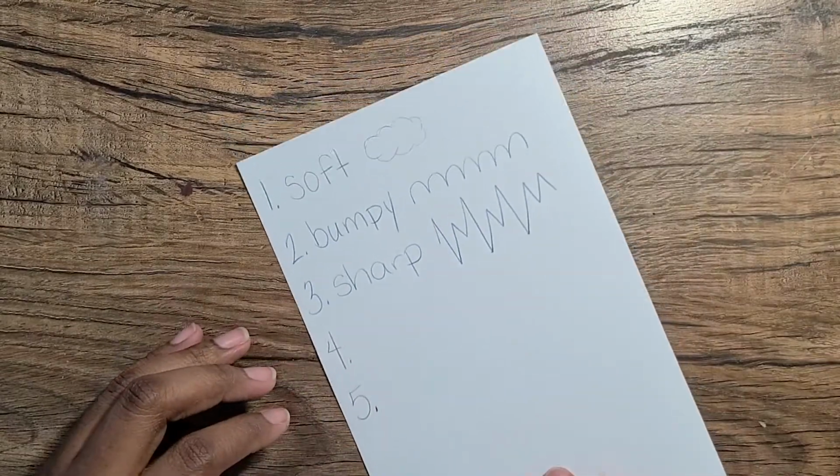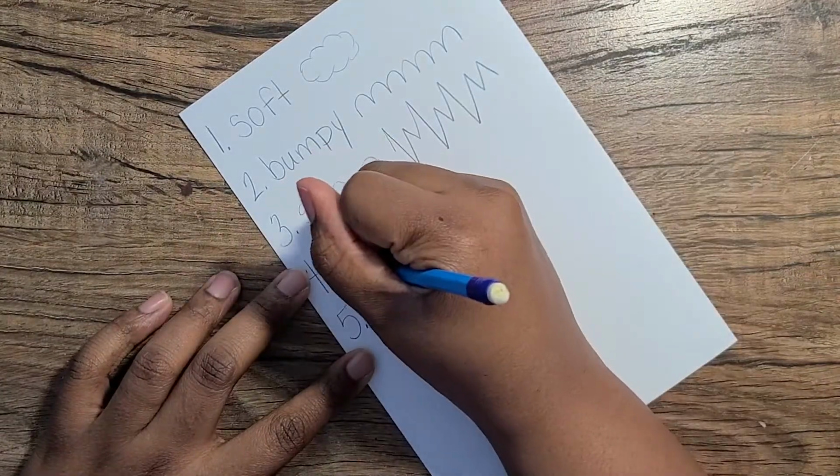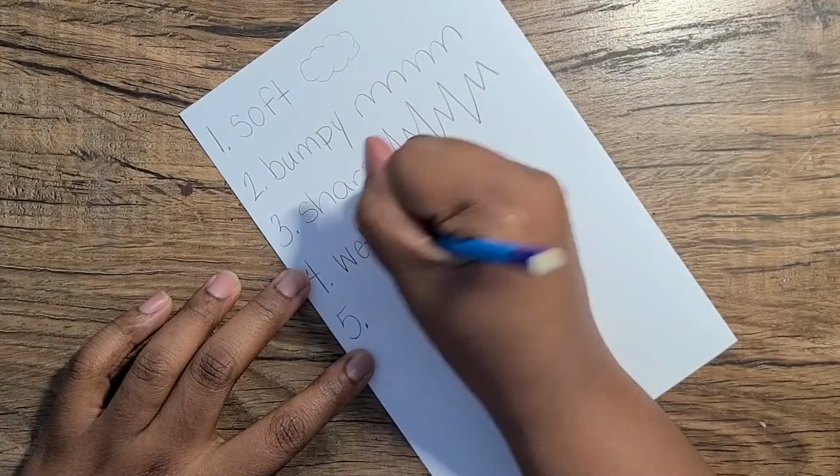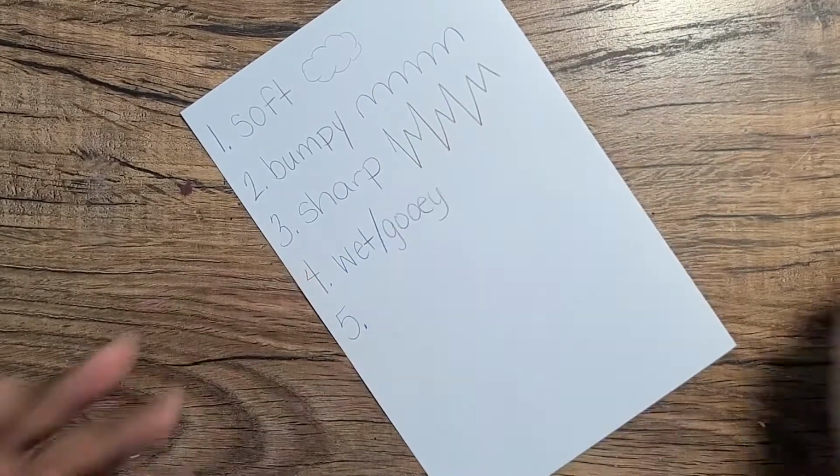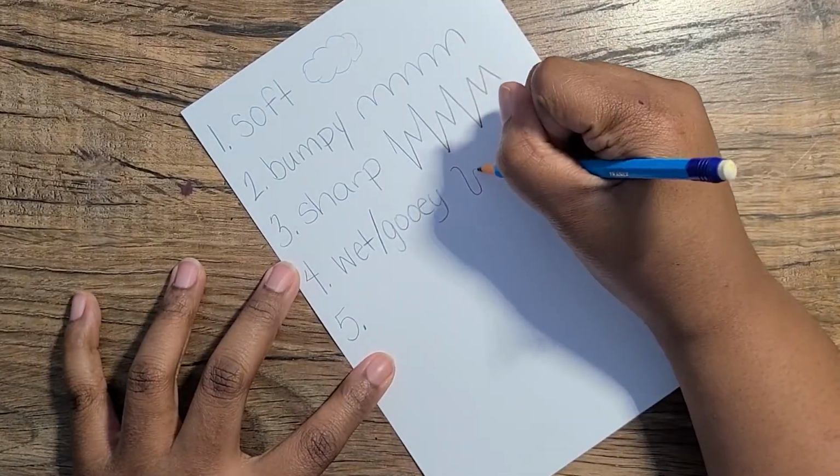And then I did draw some textures on the back. I just want to remember what they were. Another one is wet, or you could think of gooey, like if something's dripping, and I want to draw these drips.